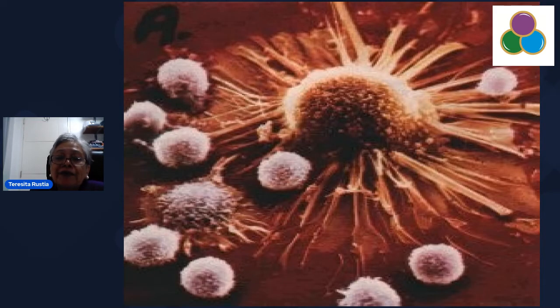All right. This is a breast cancer cell. These white things here are nothing else but natural killer cells. And take note of the tentacle-like structures around the natural killer cells that develop when it is to attack a cancer cell. You would notice these tentacle-like structures penetrate the cell body.